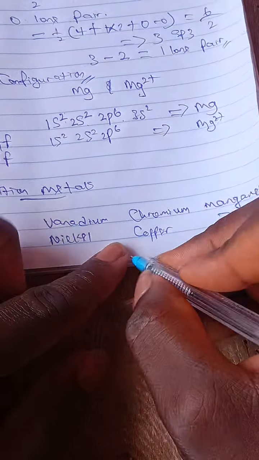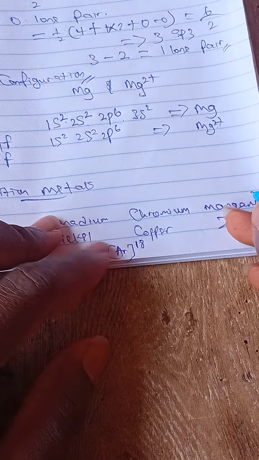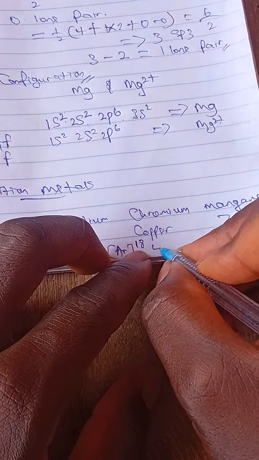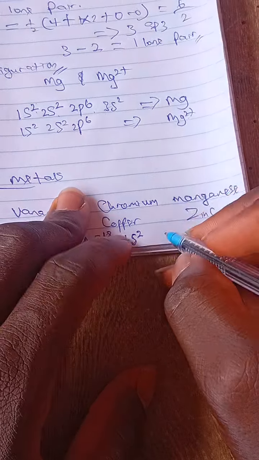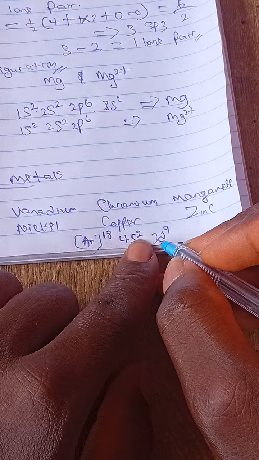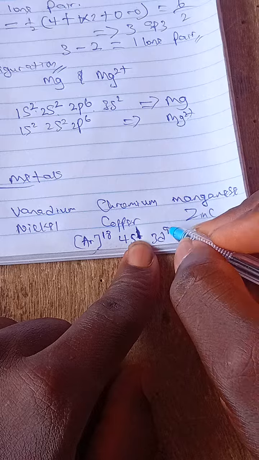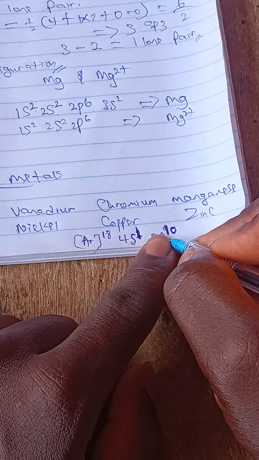For copper we have argon, 18. No, copper is number 29, right? So we have 11 more. 4s can contain 2. Let me write the 2 first, then this 20. Then we have 3d, which should be 9. But instead of following this pattern, this s will be 1 and this 9 will be 10. So copper has a completely filled d orbital.